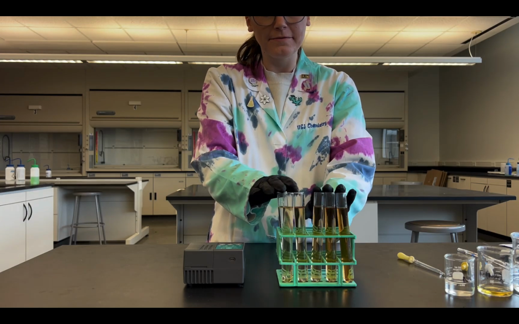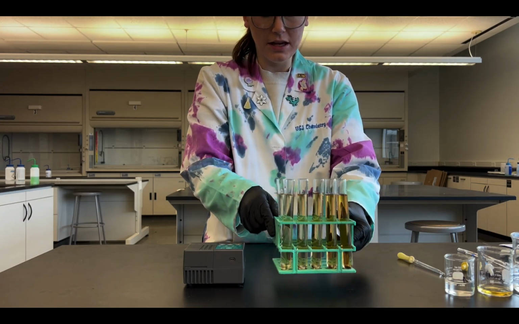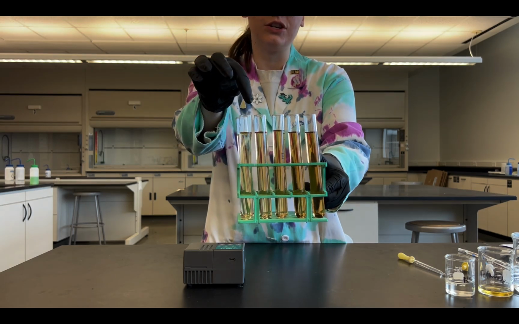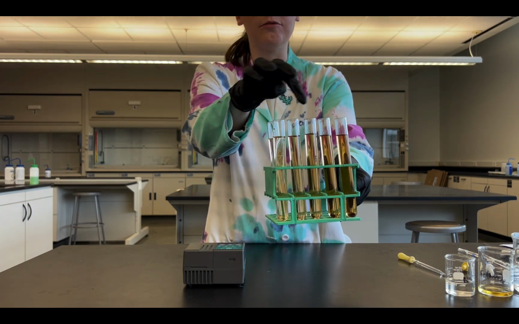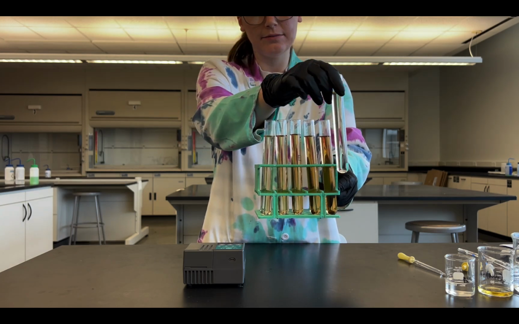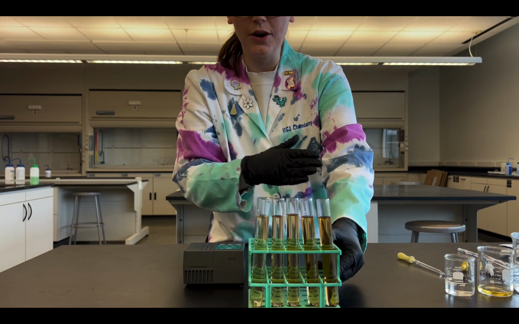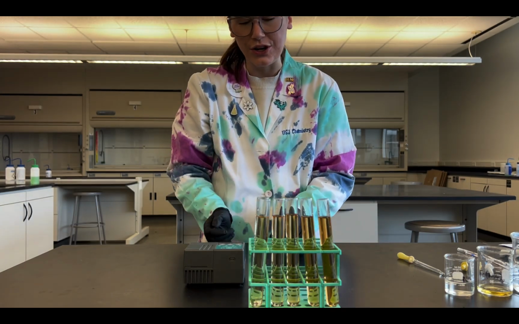So here are my 5 solutions plus my blank. Might be a little hard to see in the camera, but they are getting darker and darker in terms of how much more red they are compared to the blank. Maybe that comparison is easier to see. But as you saw when I was creating it, they also got darker and darker.